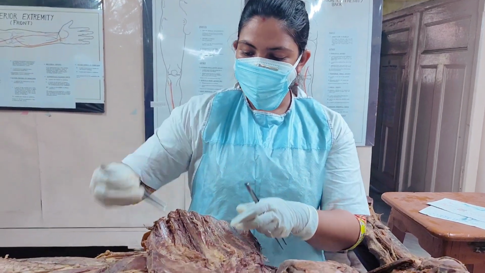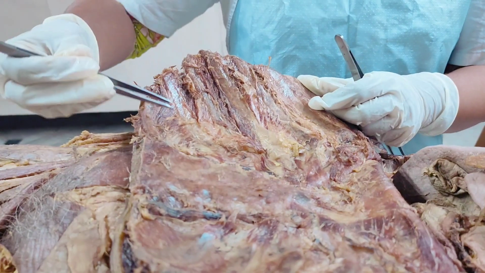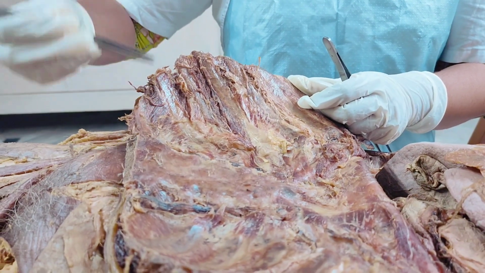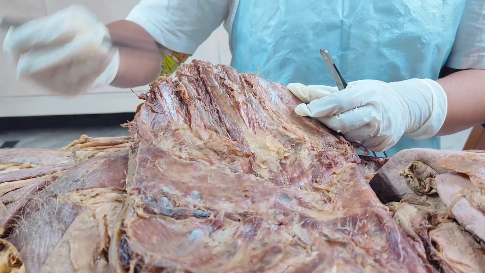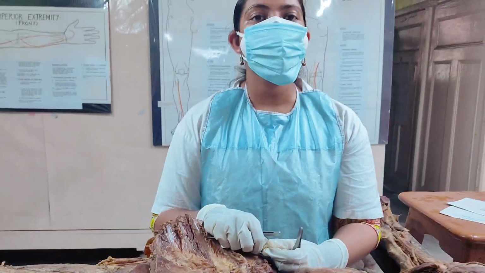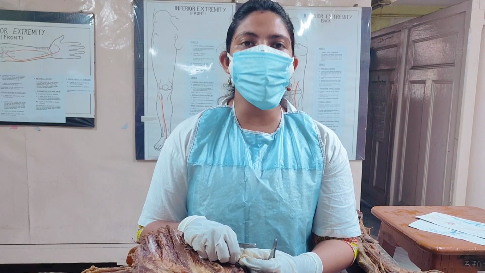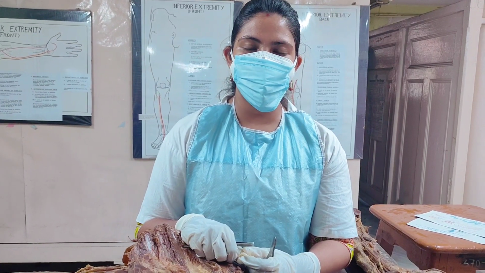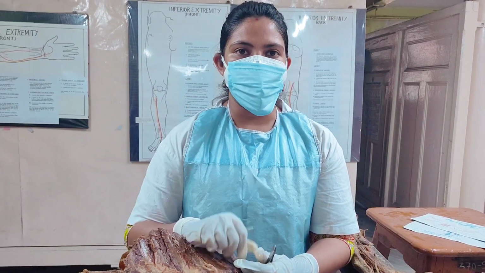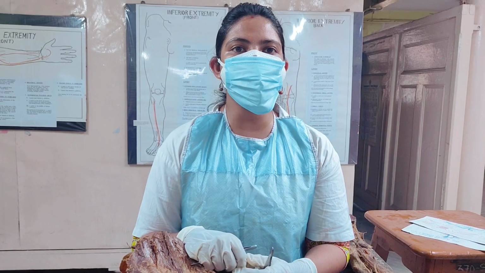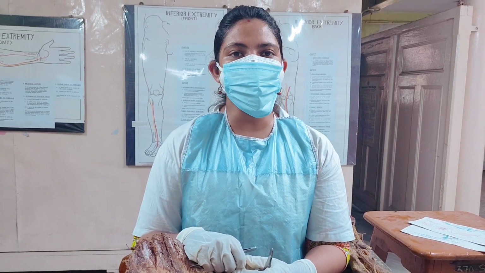Now, this internus muscle is fleshy anteriorly, but beyond the posterior angle of the ribs, it becomes aponeurotic, forming the posterior intercostal membrane. It has got two parts. One is the interosseous part in between the ribs.